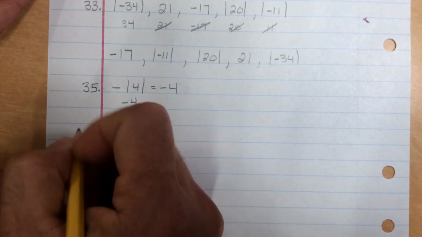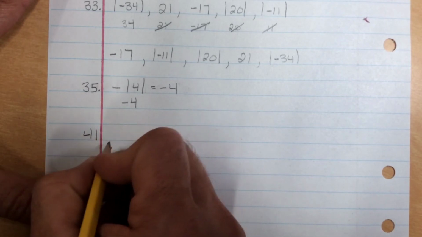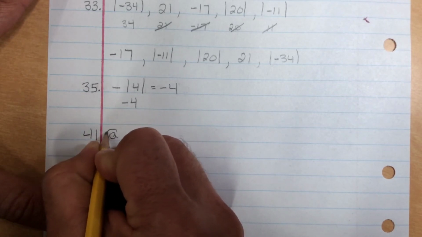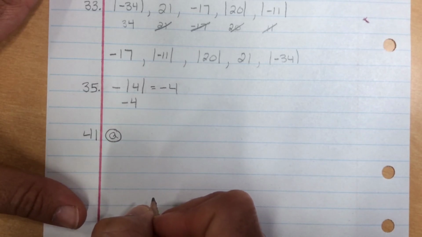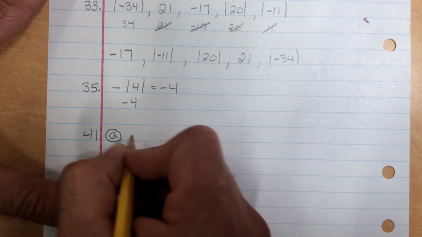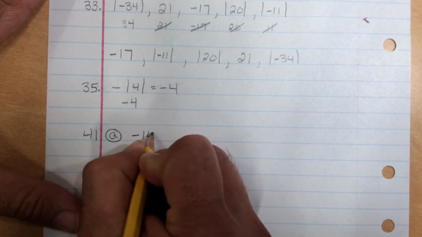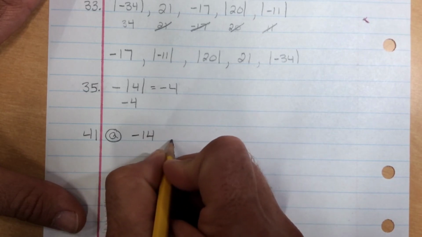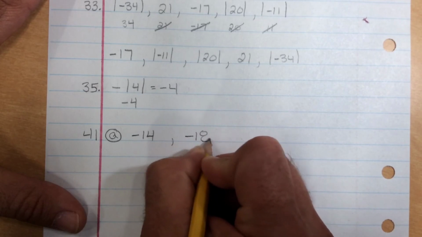Well, the last problem, number 41, has 3 parts, and we're talking about those divers under the water. And part A says, write an integer for the position of each diver relative to sea level. Well, the one was 14 feet below sea level, which is negative 14 because he's below sea level. And the other diver is 18 feet below sea level, which is negative 18.